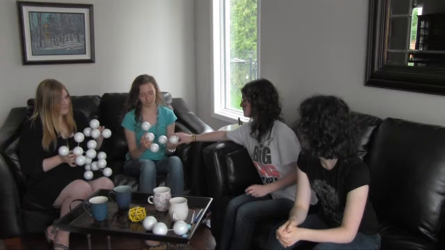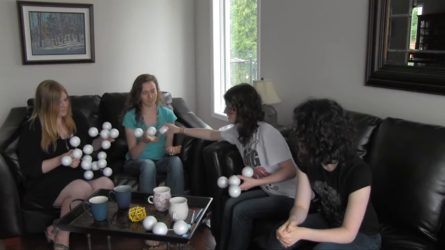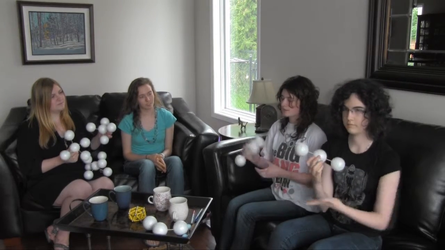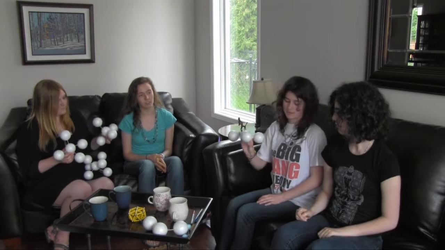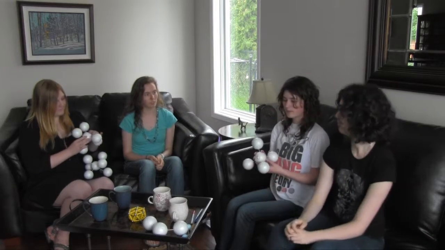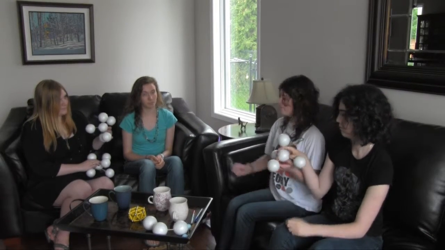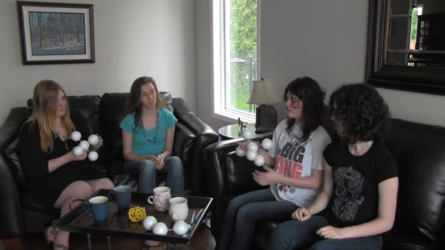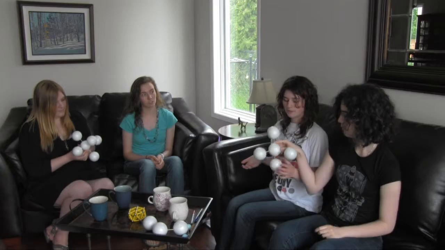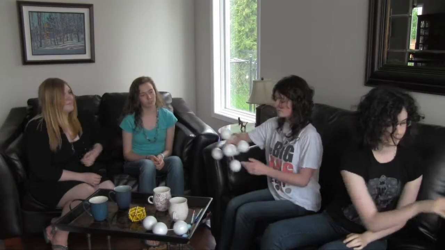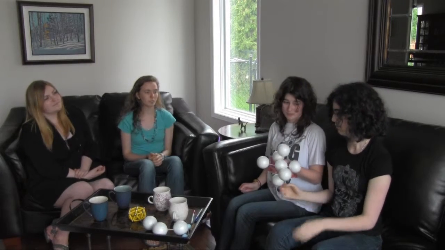So these are VSEPR shapes. This shape is linear, meaning 2 atoms bonded to the central atom and on one plane. This is trigonal planar, meaning 3 atoms bonded to the central atom, also in one plane. This is tetrahedral. Tetra meaning 4, for 4 atoms bonded to the central atom. This is trigonal bipyramidal, with 5 atoms bonded to the central atom, and also bi means 2, and pyramidal means 2 pyramids. This is octahedral, octa for 8, also meaning the 8 sides on the VSEPR shape.